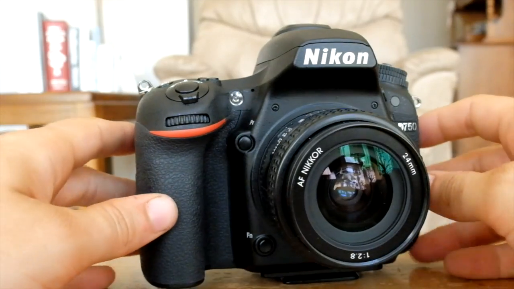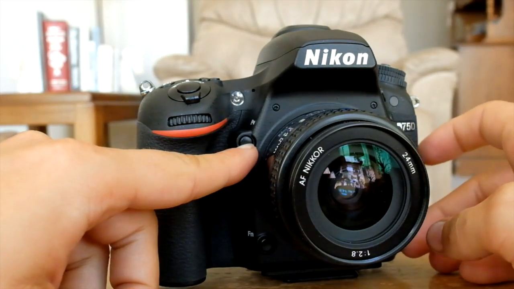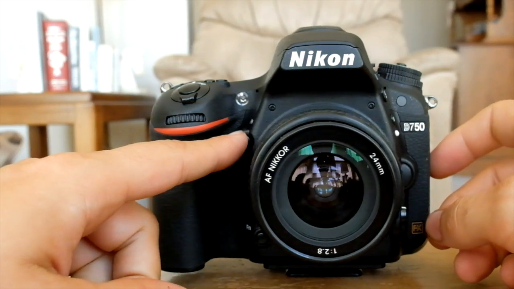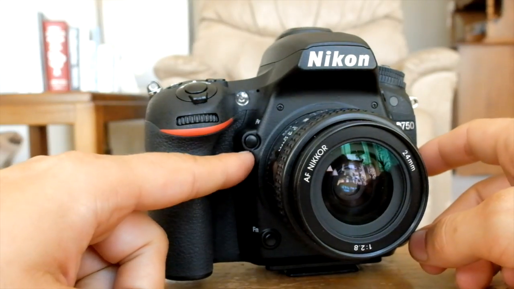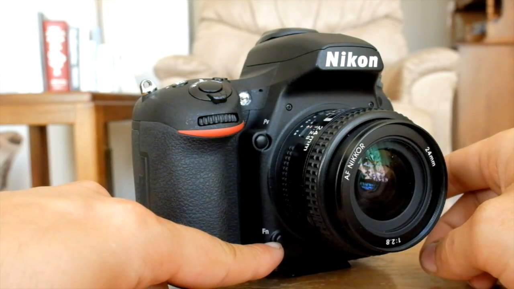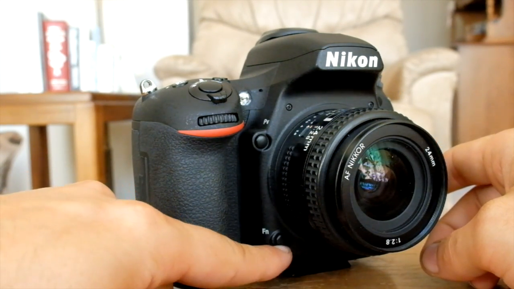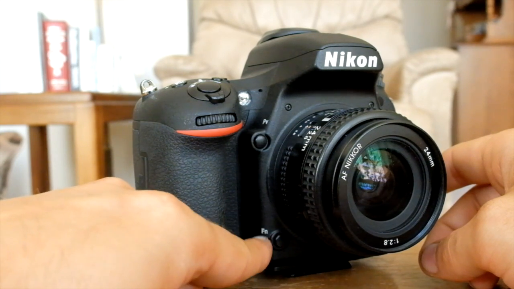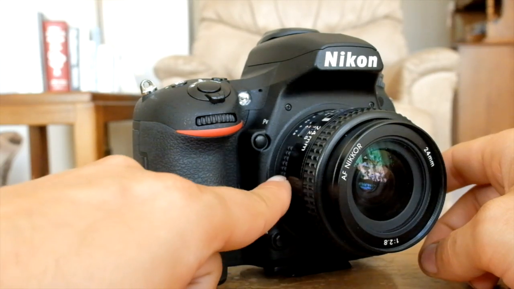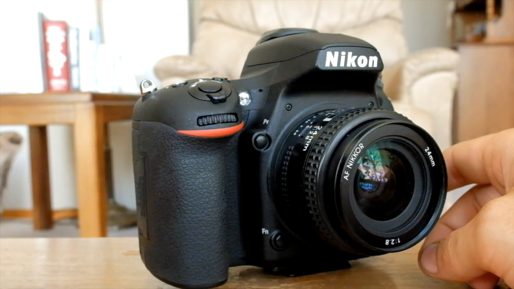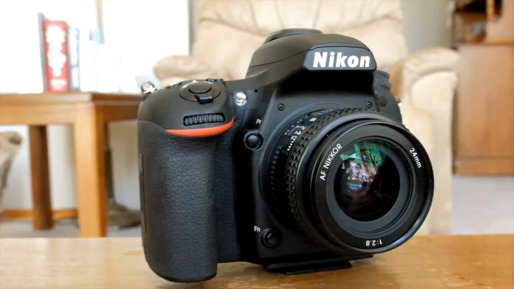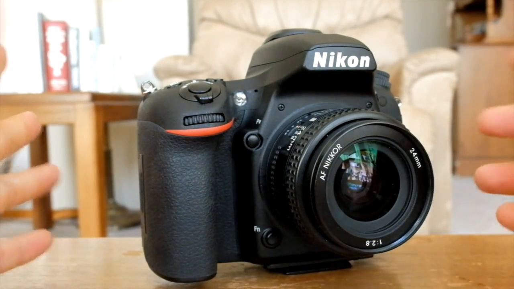On the other side of the front we have the preview button, which by default operates as a depth of field preview button. I don't have it programmed to do that, but that's what it does by default. And then you also have the dedicated function button down here, which has an odd placement. I kind of wish it was over here, more like the other bodies, but for some reason they've decided to tuck it down under the lens mount here, which makes it a little bit awkward to use with larger lenses, but it is what it is.